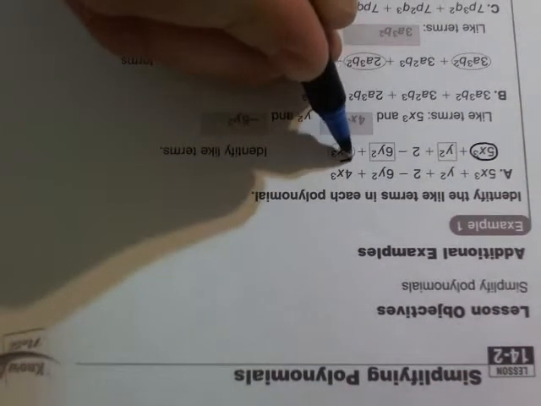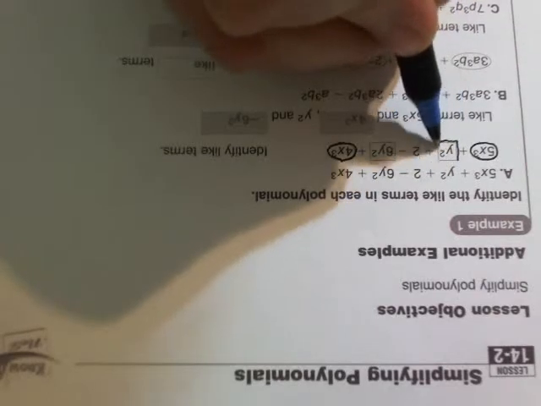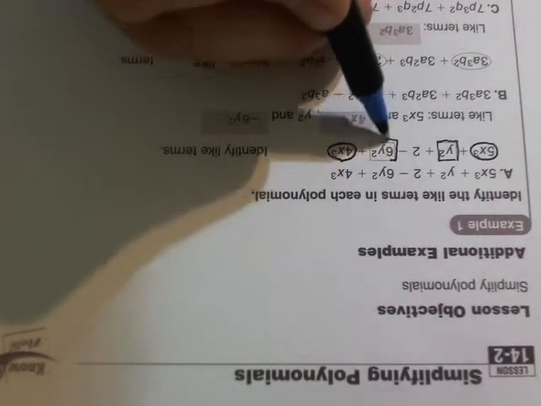Okay, so as far as spotting like terms here, as you can see, what they've done is they've gone ahead and identified 5x cubed as matching up with 4x cubed. Why? Well, they both have x cubed in them, or x to the third. So that means 5x cubed and 4x cubed are a set of like terms. They've also gone ahead and identified y squared and this negative, notice it's got a minus in front of it, so that's why I'm saying negative 6y squared as being like terms. Reasoning, because they both have y squared in them.